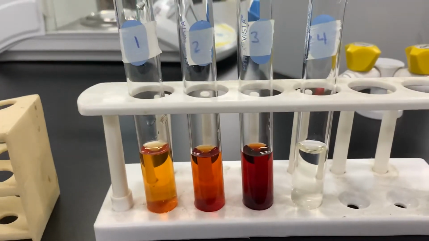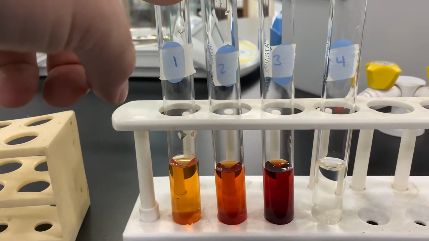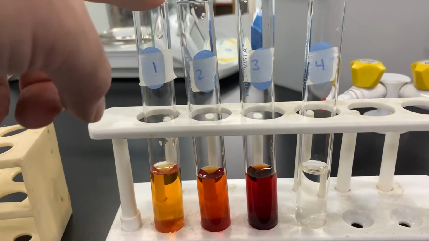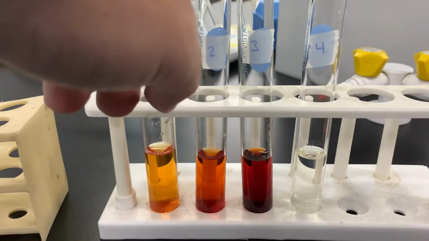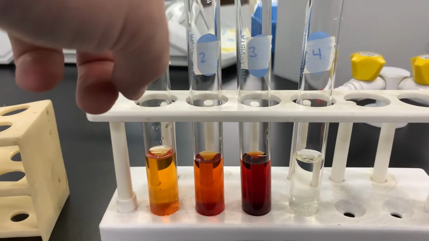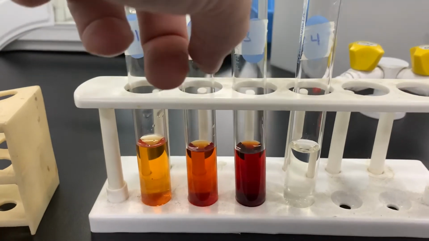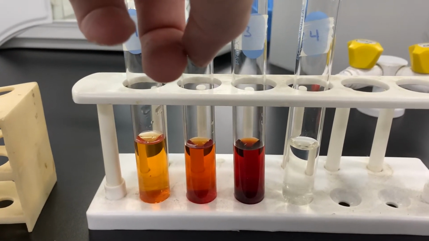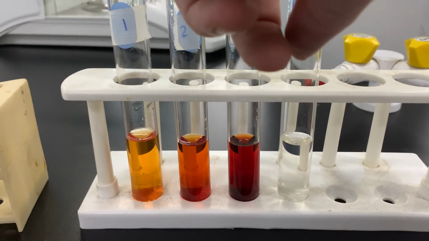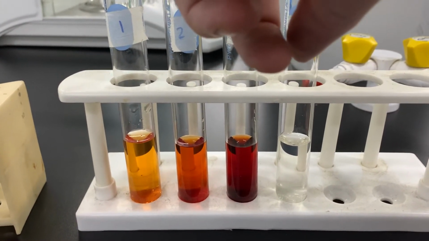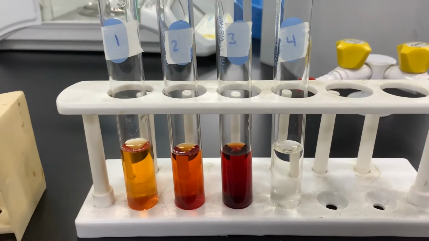Just to review: first we have just the iron ion and the thiocyanate ion reacting to form a complex ion, and that's number 1. Number 2, I added 10 drops of iron ion to that mixture. Number 3, I added 10 drops of the thiocyanate ion to that mixture. And number 4, I added 10 drops of the dihydrogen phosphate ion to that mixture. So that's the first piece, for model 1.